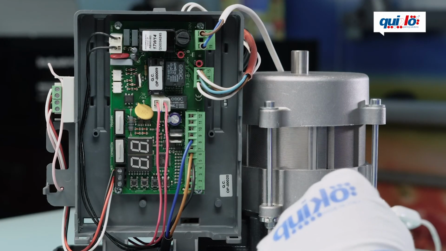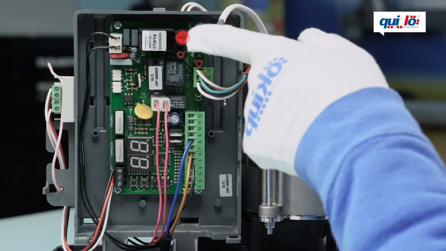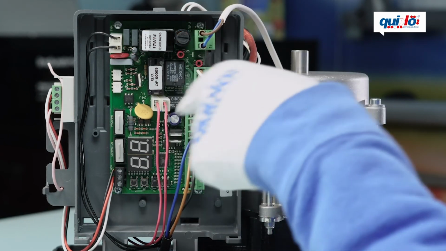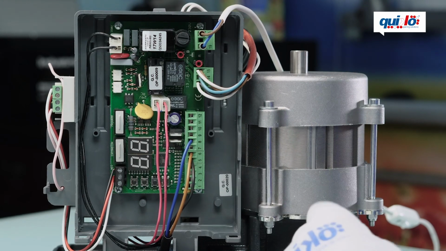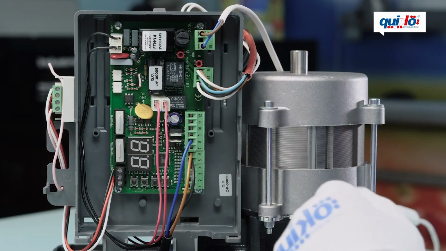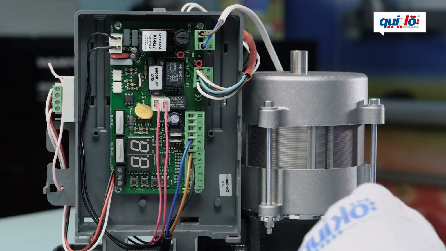The control board is equipped with standard fuses, and for the low voltage it is equipped with self-resetting fuses, so there is no need to replace the fuse in case there is a short circuit in the low voltage.